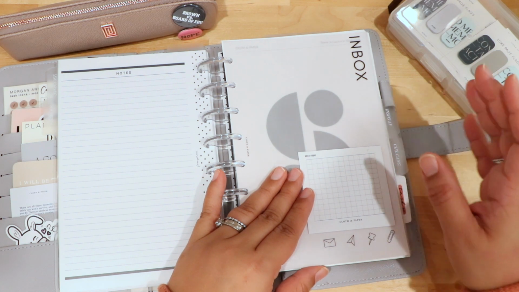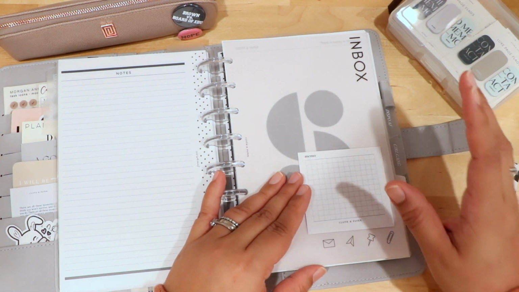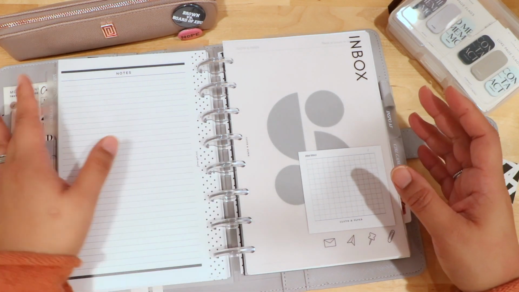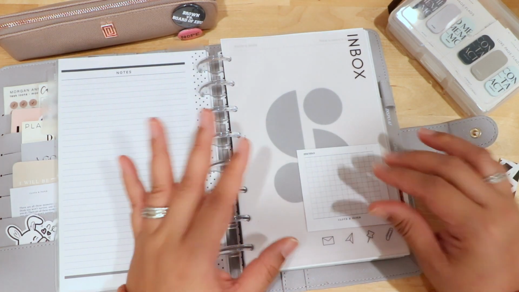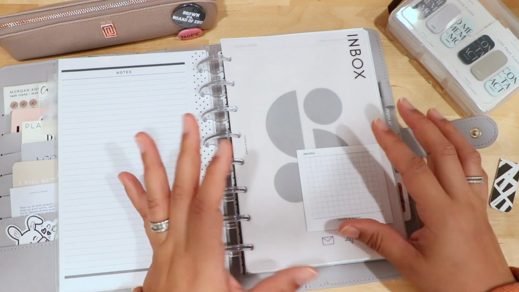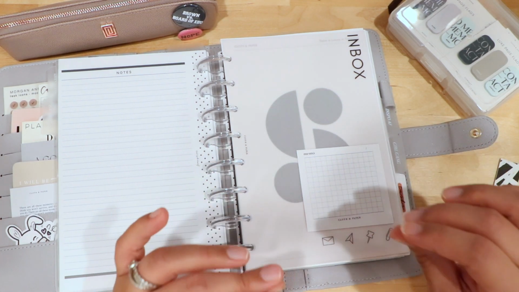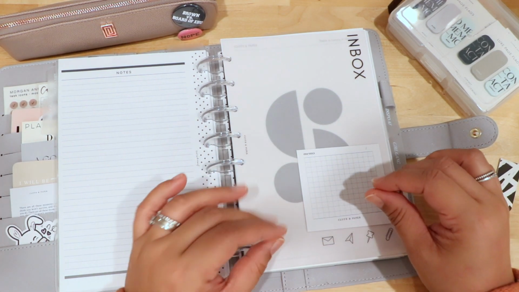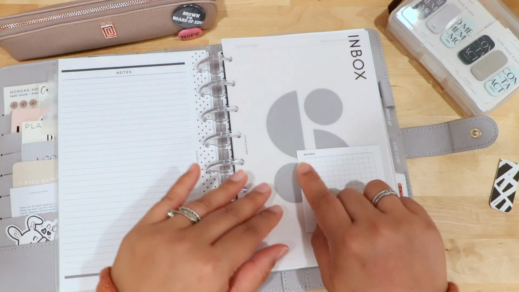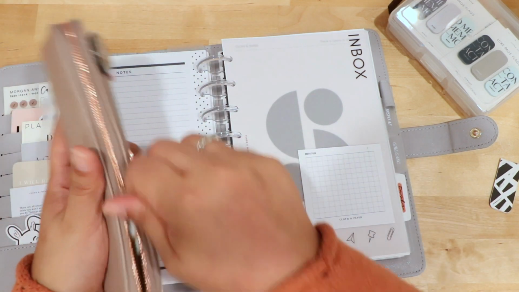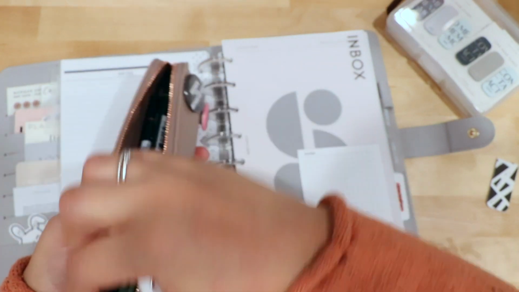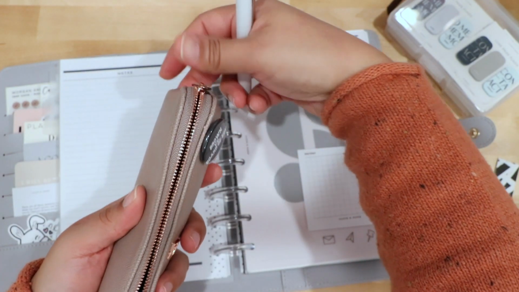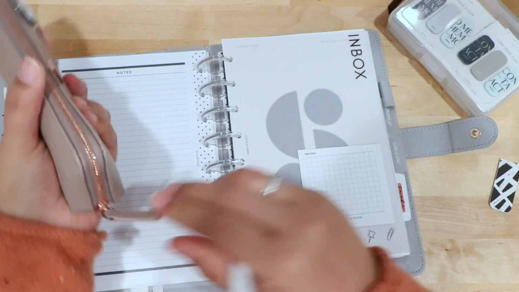So this section here is the inbox. How do you use an inbox section? And this is under Socialite here. So basically an inbox section is when you are planning, you are going to write down what is important, right? So if I need to write down something here that's very, very important, I'm going to go ahead and take my pen and I need to write down specific things that are personal to me.